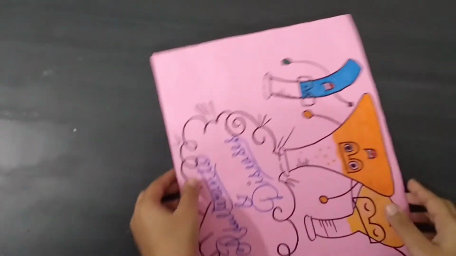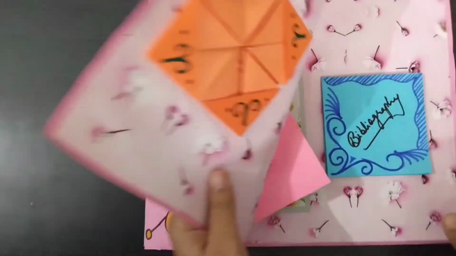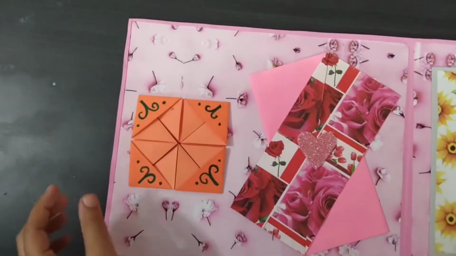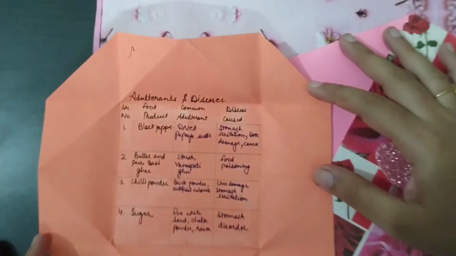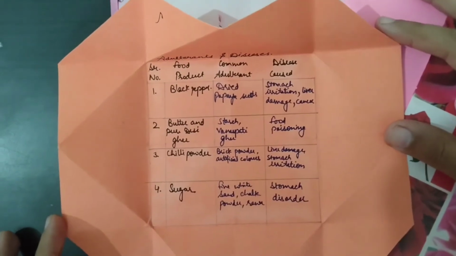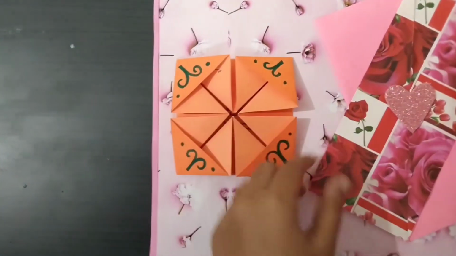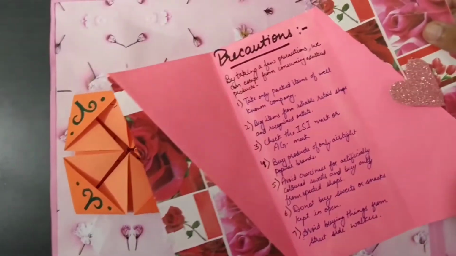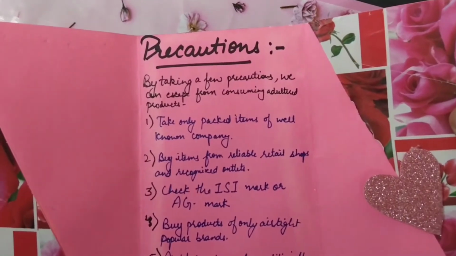Coming on to the next section about diseases caused by food adulteration. Here, I wrote about different diseases caused by adulterants. Next, I wrote about the precautions we should take.